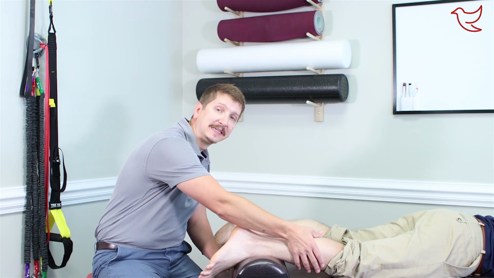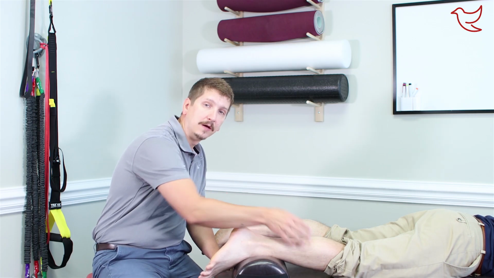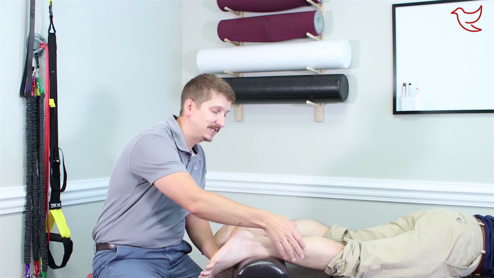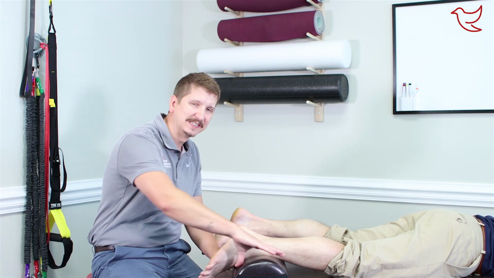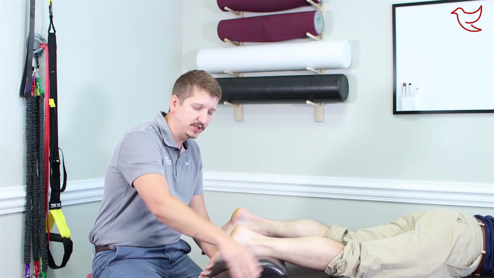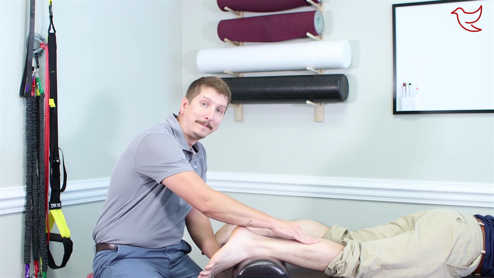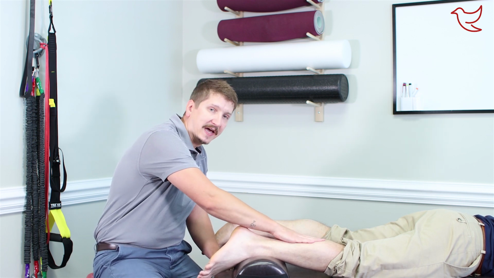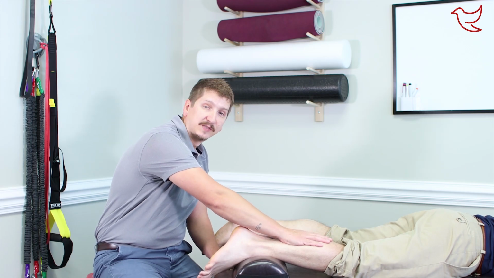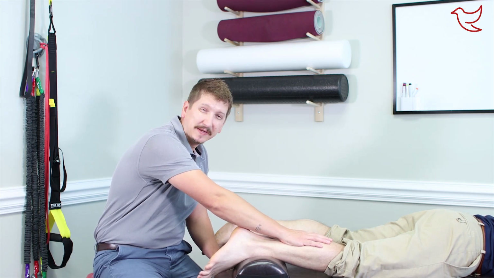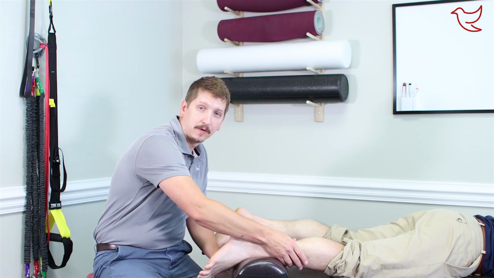Very, very commonly, we're going to find some big, huge knots in there, right? So, muscle spasms. The muscle's not going to be soft. It's not going to feel squishy like this cushion or this table right here. It's going to feel much harder, okay? That's how we know that we have some muscle spasms in the calf, okay? It's probably going to be a little bit sore. It's probably going to be a little bit achy as I push through there, okay?